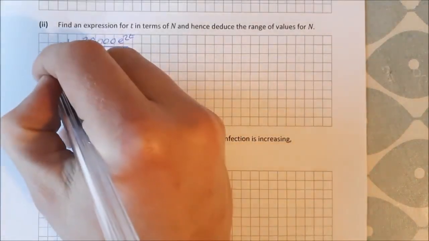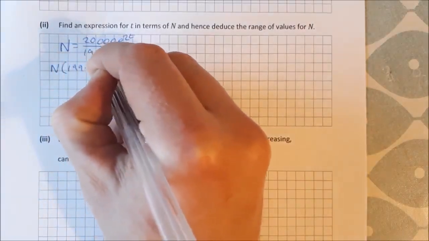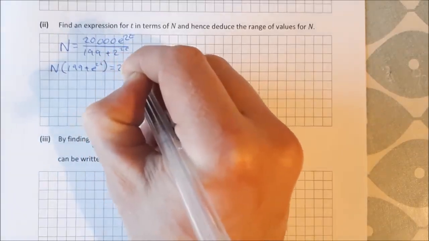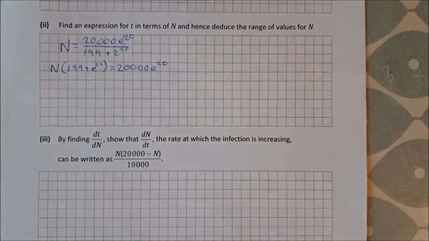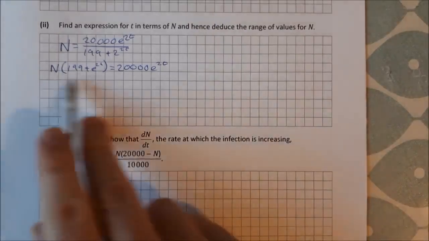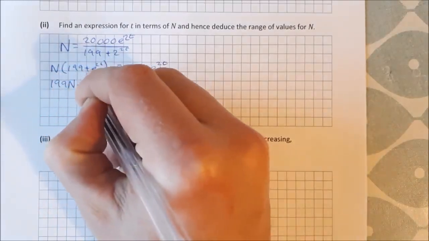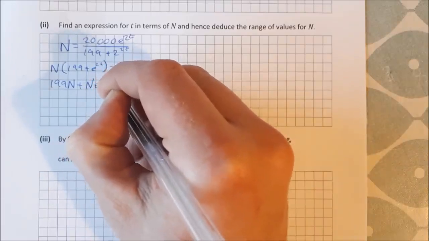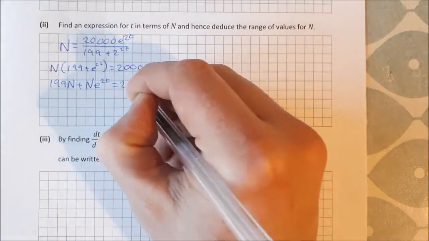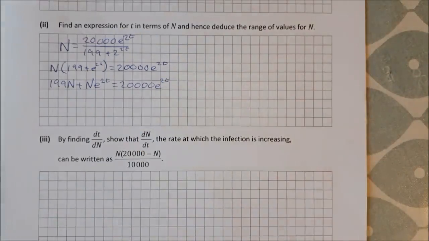So that gives me n times 199 plus e to the power of 2t is equal to 20,000 e to the power of 2t. Okay, let's multiply out the brackets there. So I get 199n plus n times e to the power of 2t, and that's equal to 20,000 e to the power of 2t.